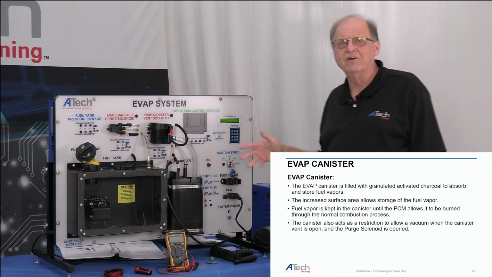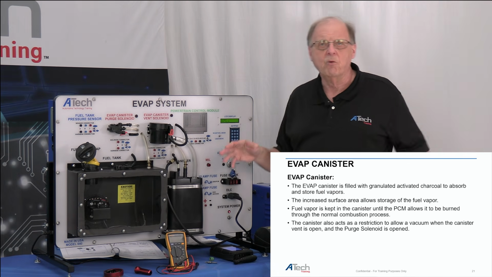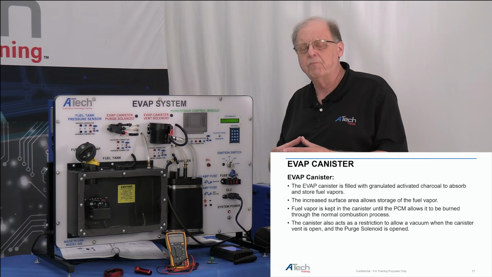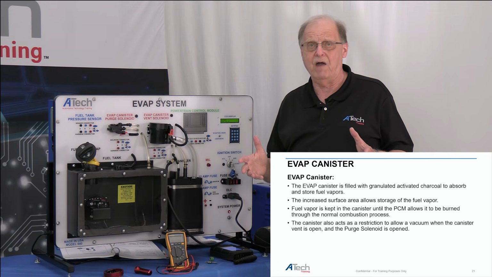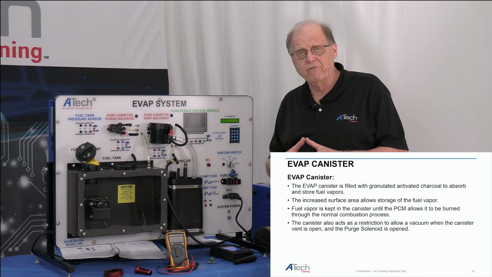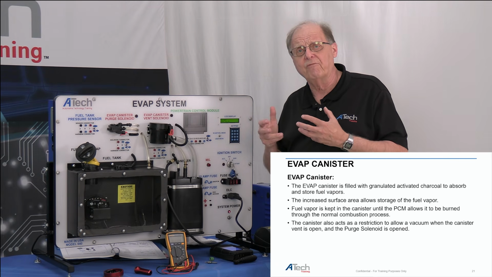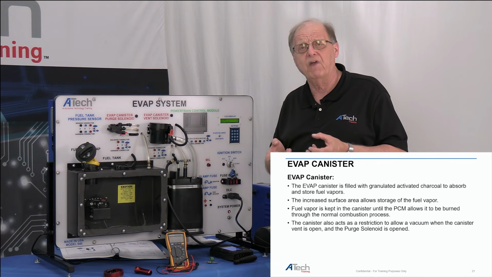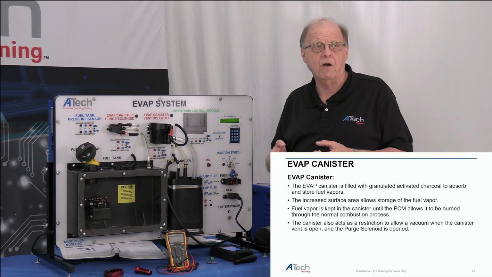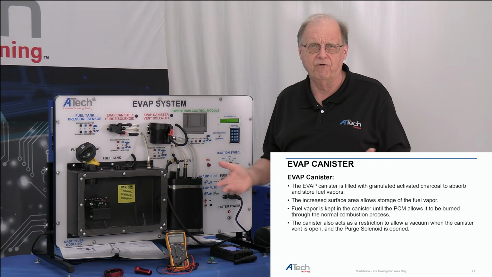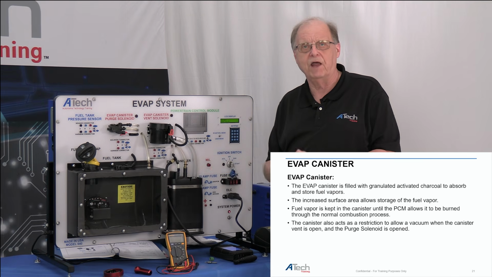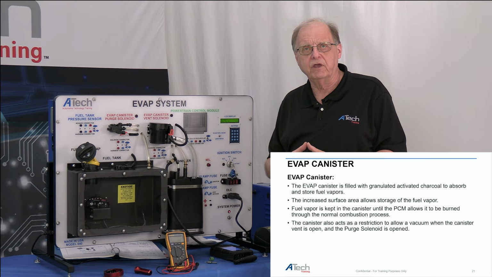So it's granulated activated charcoal, and its job is to store those vapors. Now, it's granulated, which means there's a lot of surface area up there. It's almost like a powder in a sense. It has this vast amount of surface area to pull that vapor in and store it. I have heard people say it's like a football field, but I don't believe that one. But I believe it's quite a large area.